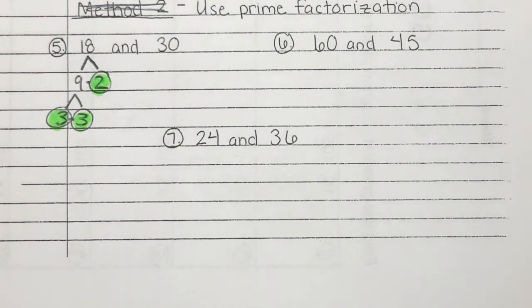All right. Let's look at number 30. Let's split that one up. What can multiply to give me 30? Peyton?